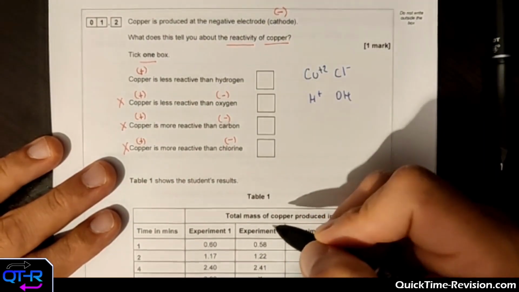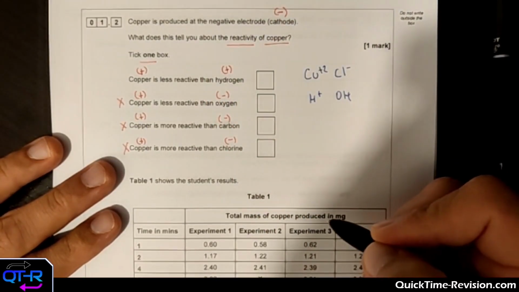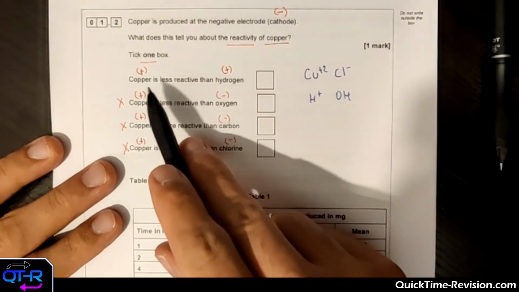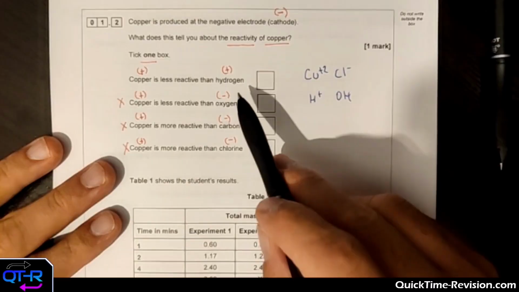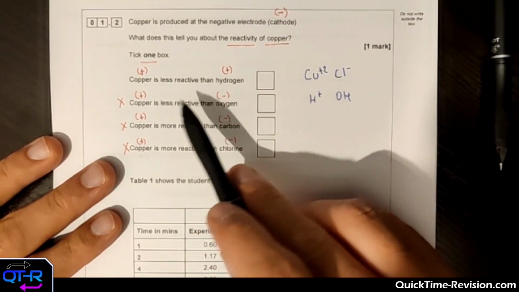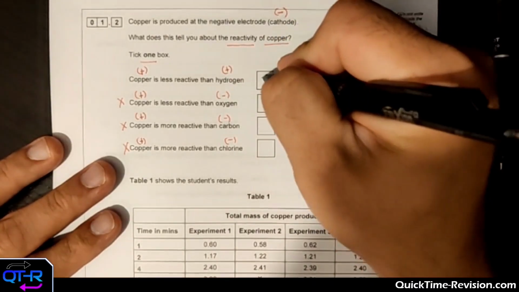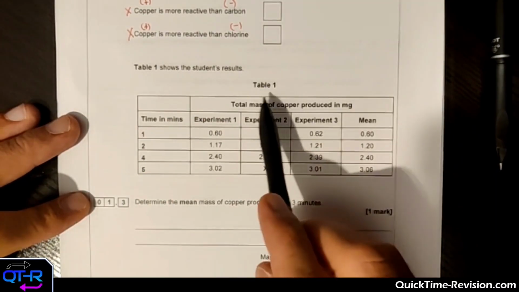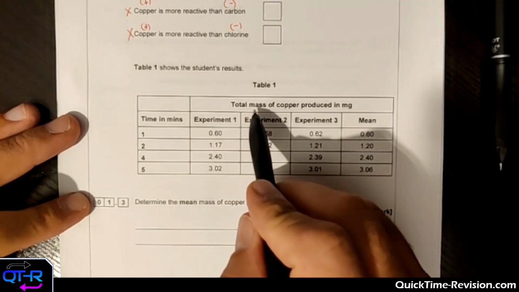Now, the only competition that you would see here is between copper, which is a positive ion, and hydrogen, which again is the only exception, the only non-metal that forms a positive ion. And we know that copper can be extracted by reacting with hydrogen. So if hydrogen displaces the copper, that means the copper is less reactive than hydrogen, and therefore your answer for question 1.2 would be copper. Table 1 shows the results of the students.